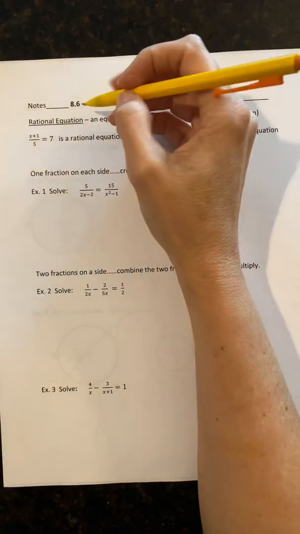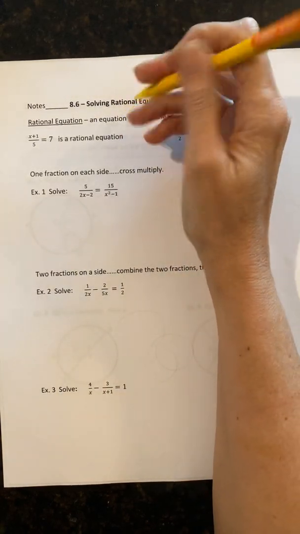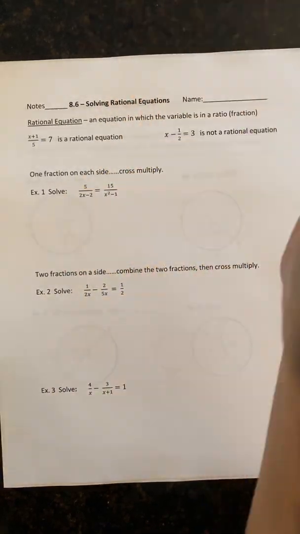Hello guys. Today we are doing the final lesson of chapter 8. So what we did is 8.3, 8.4, 8.5, and 8.6.